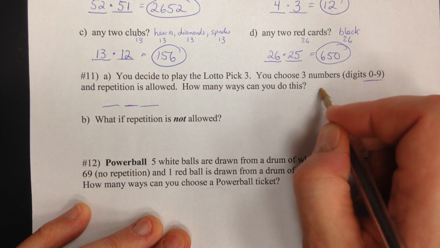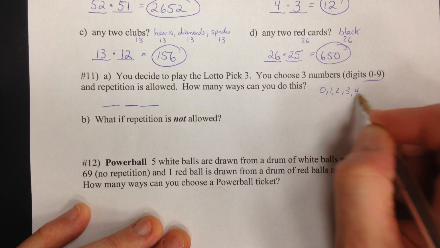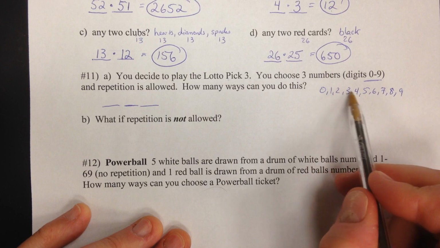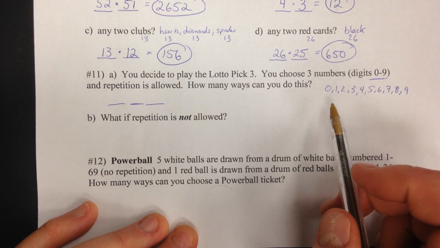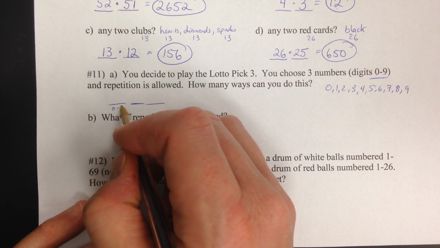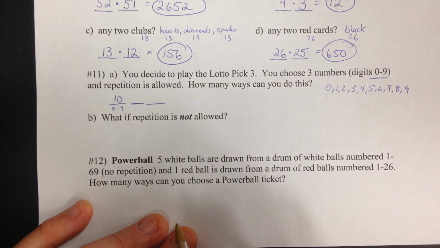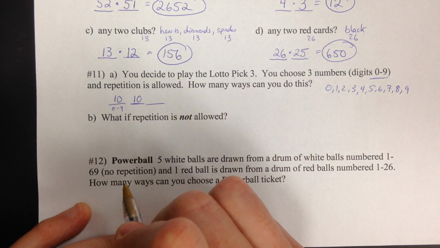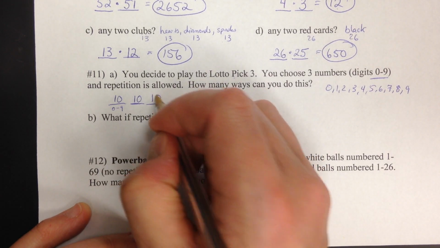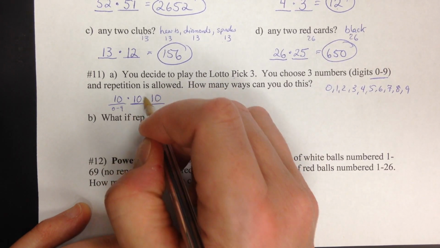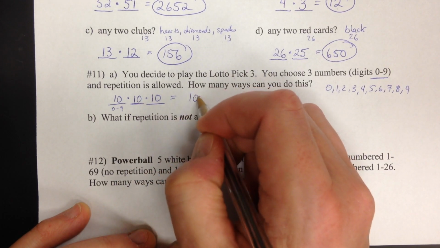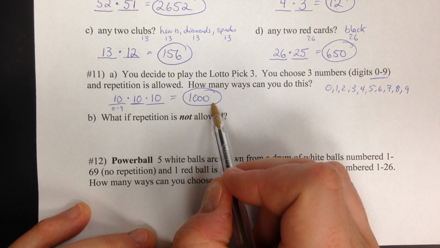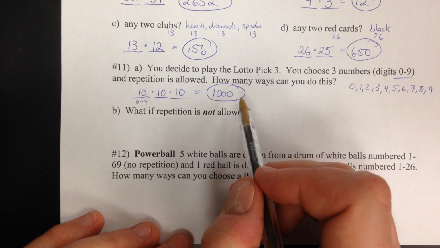Now you got to think here, the digits 0 to 9: 0, 1, 2, 3, 4, 5, 6, 7, 8, 9. If you count that, there are actually 10 numbers here. There are 10 digits. So how many ways can I pick a 0 through a 9? I got 10 different ways to do it. Now if we are allowed to repeat, that means I have 10 ways to pick the second digit and 10 to pick the third, because I can repeat. The counting principle says we're going to multiply, so we have 1,000 ways to do the lotto pick 3. 1,000 different ways that you can do that, permutations.